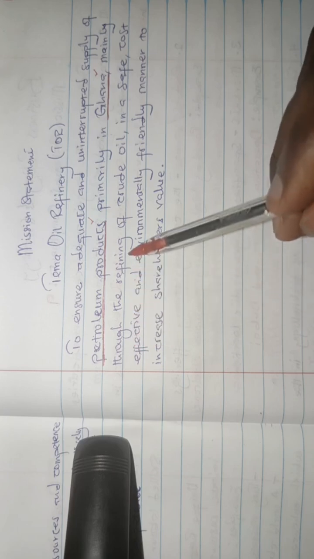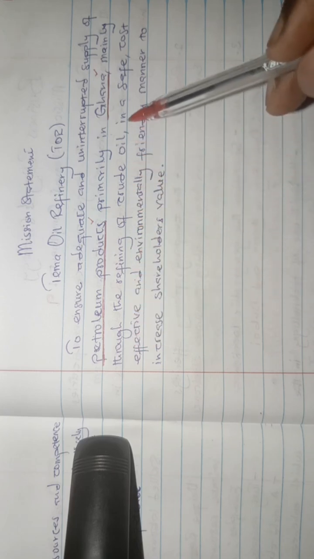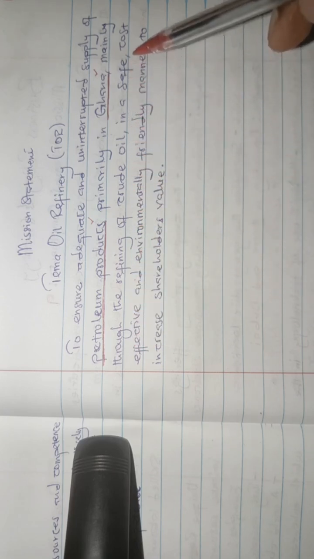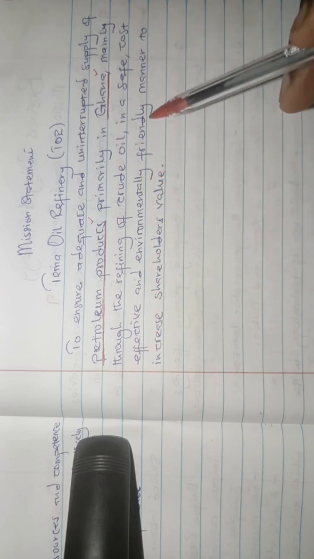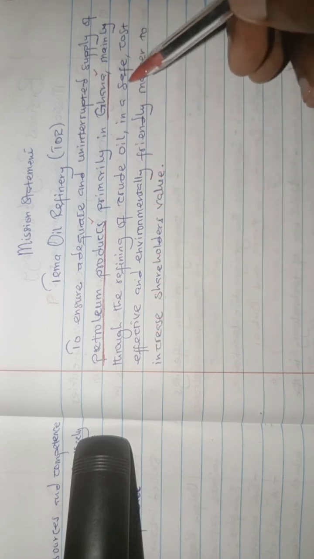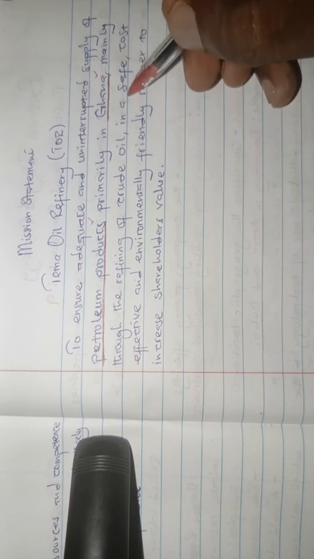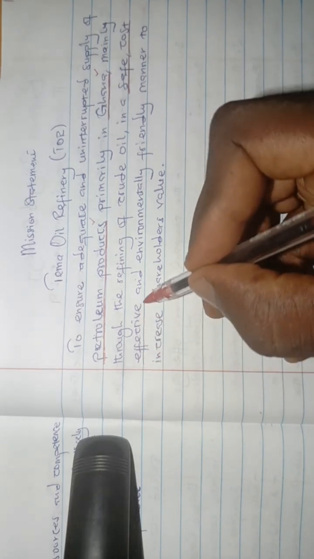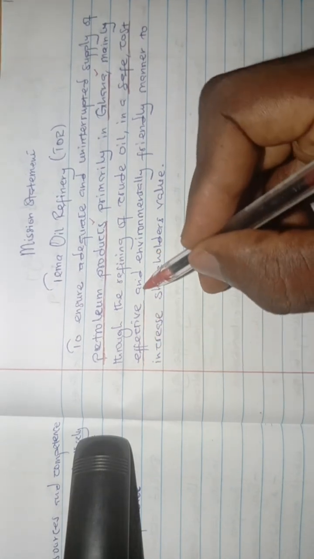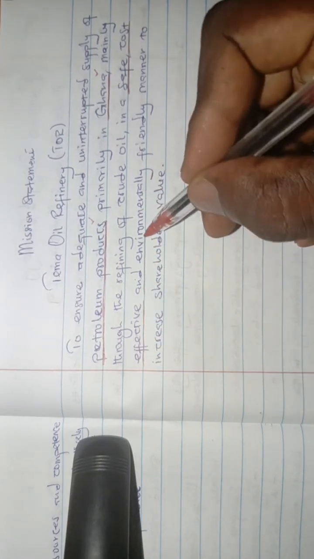Then "mainly through the refining of crude oil in a safe, cost-effective, and environmentally friendly manner." Safe, cost-effective, and environmentally friendly manner.